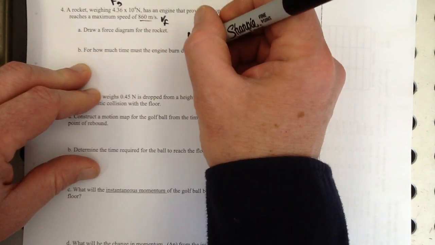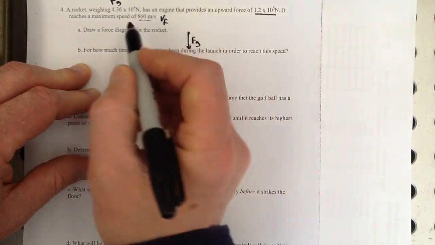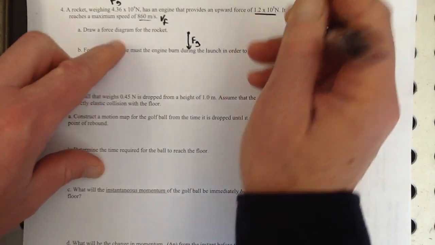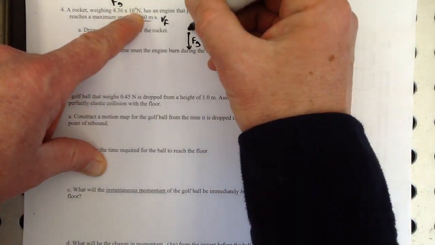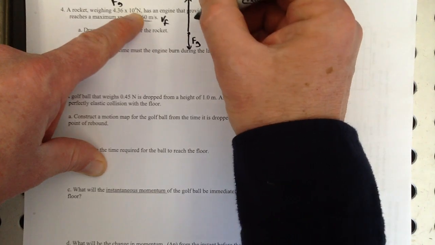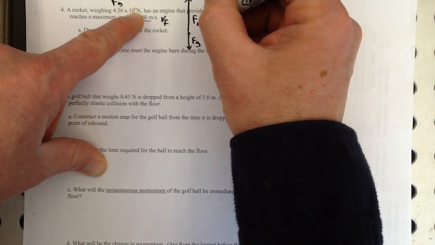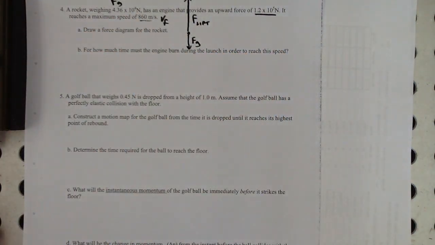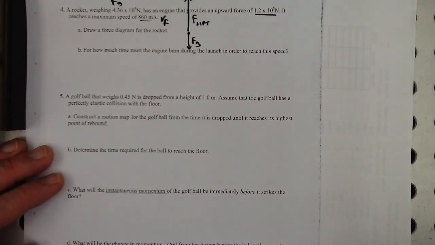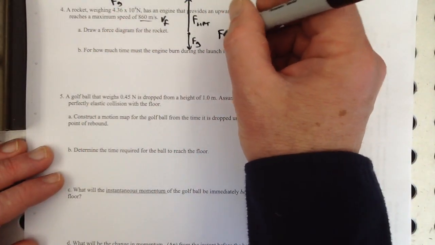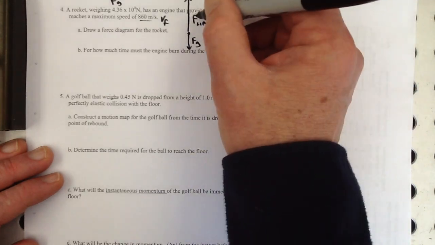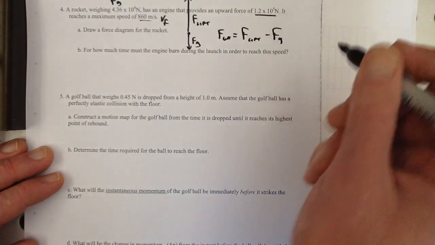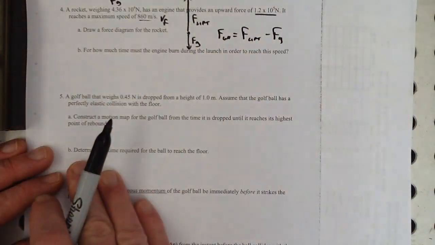Got a gravitational force of this much, and a lift, an upward force of this much. That's 10 to the 4th and 10 to the 5th, so this is bigger. It's like a thrust force, lift force, whatever you want to call it. Okay, and while I'm at it, I'm going to write this: unbalanced force is equal to winner minus loser. That's the force of lift minus the force of gravity. So the difference between those is what we're interested in.